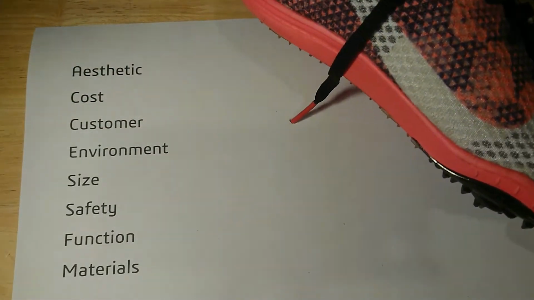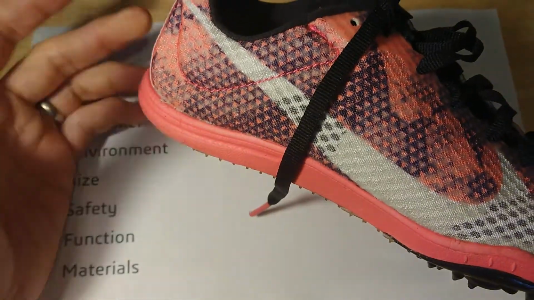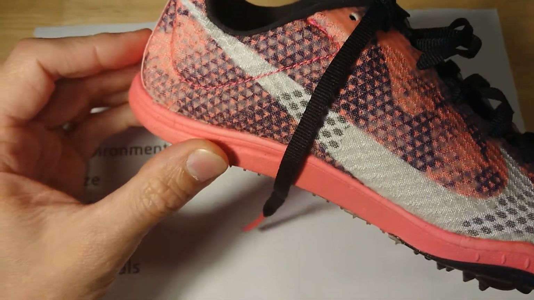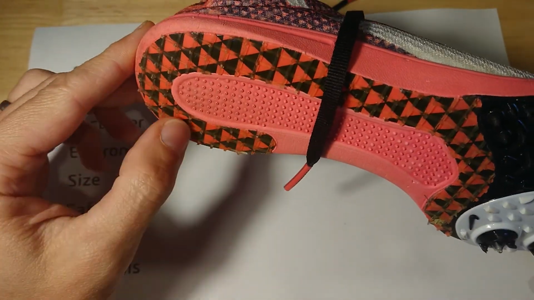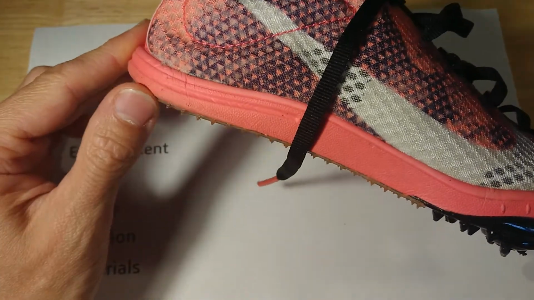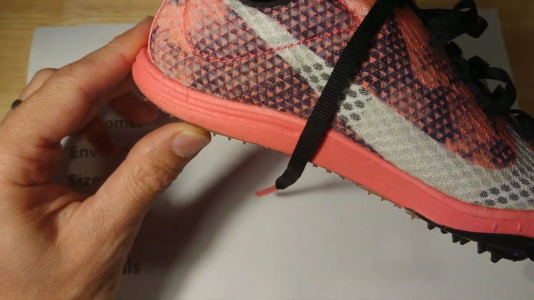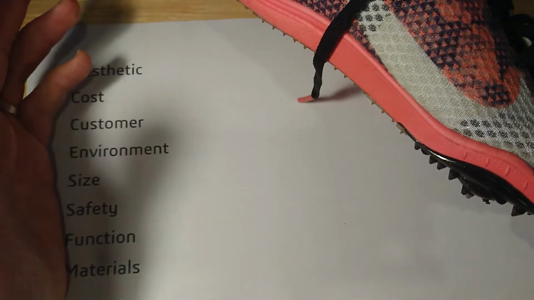So what's this? This is a soft rubber. That's probably EVA. I know that from running shoe design. So we know that. You might not, but if you do know, that's brilliant. Then you've got this outsole here. Now you probably don't know what this is, but if you could justify, if you're not 100% sure, and you think, oh, I'm not 100% sure, what could it be?